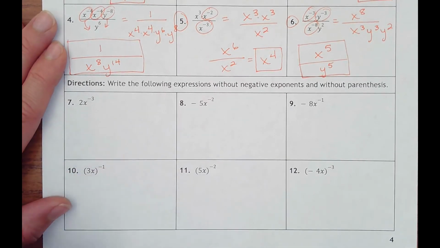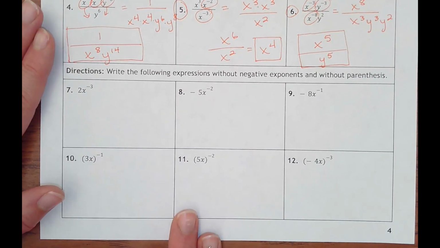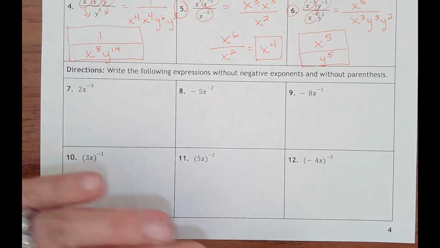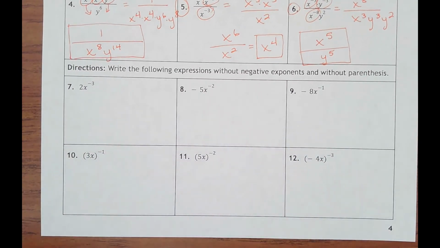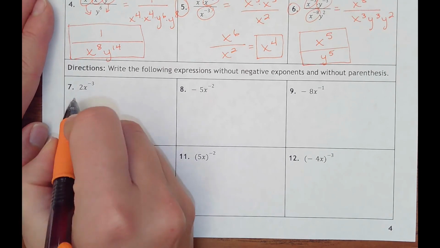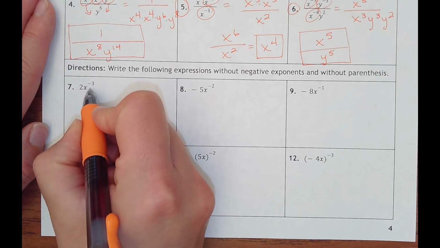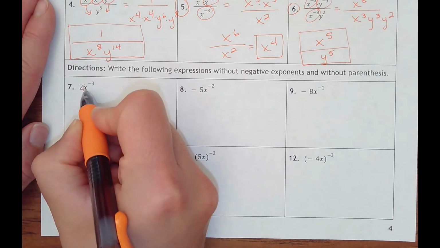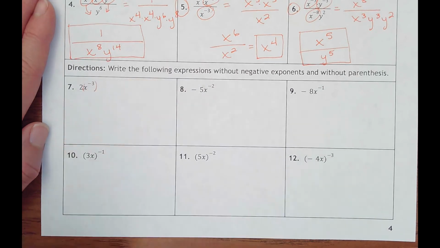All right, the second part's even faster and easier to do. It says write the following expressions without negative exponents and without parentheses. So the top 3 are very similar, and then the bottom 3 are very similar. And number 7, the only thing that's getting this negative third power is the x. So let's kind of group that together. So the only part that needs to be fixed is the x to the negative third.